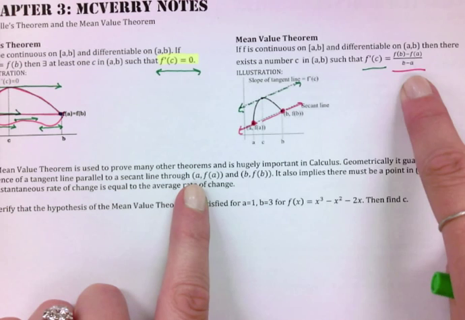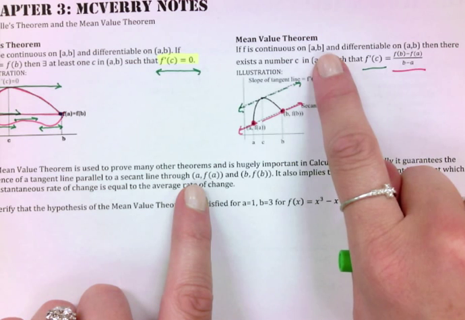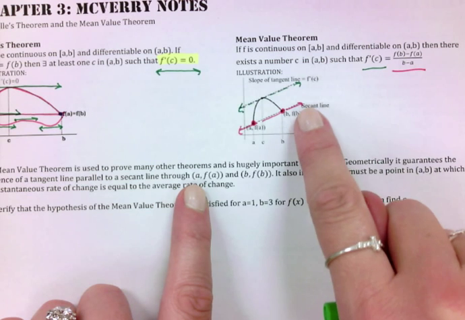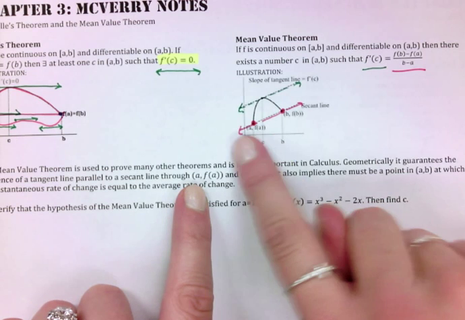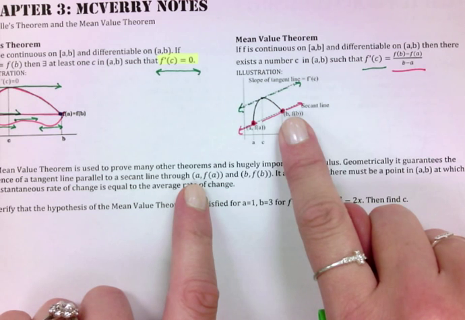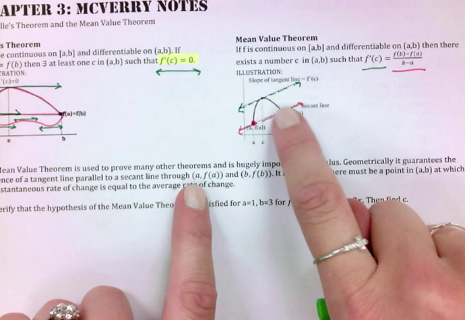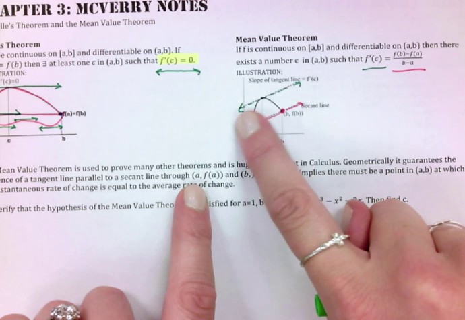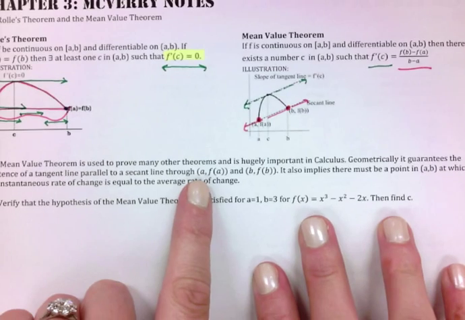So if you have a function that's continuous on this interval, then you know that your average rate of change, which is the red, is equal to the instantaneous rate of change, which is the green. So you can always find the average rate of change. I mean, you were able to do that years ago in algebra 1. So if you can find that, then you know that there exists a spot somewhere, you don't really know where, but somewhere on this interval that your instantaneous is actually the same as well. So that's a very useful thing, and we'll use that in one of our examples today.